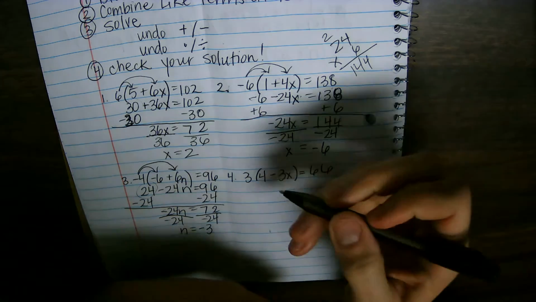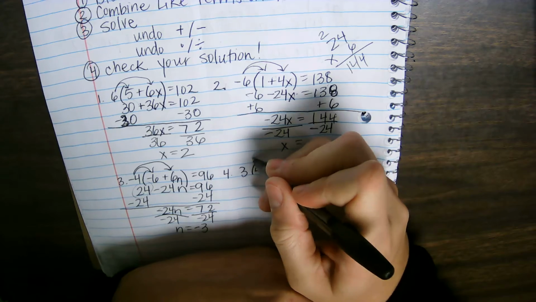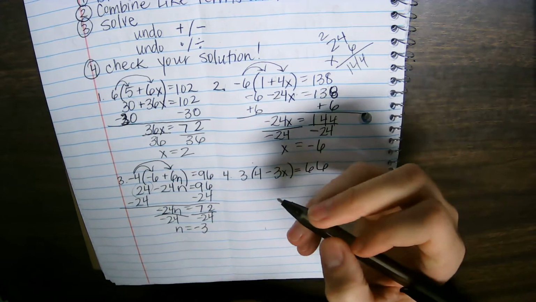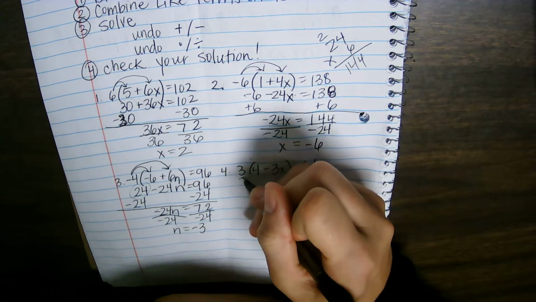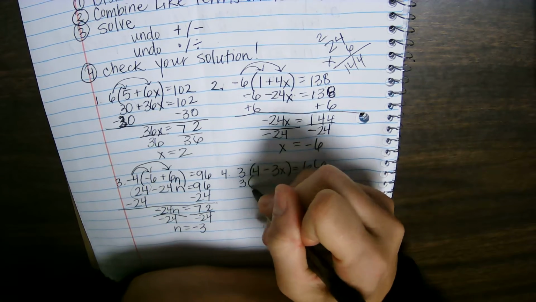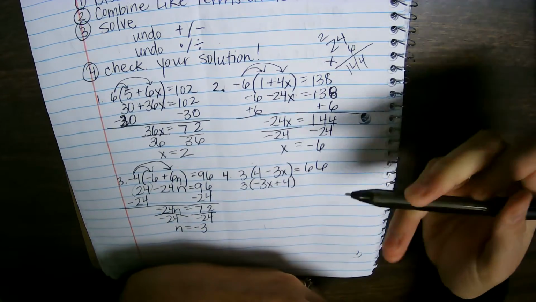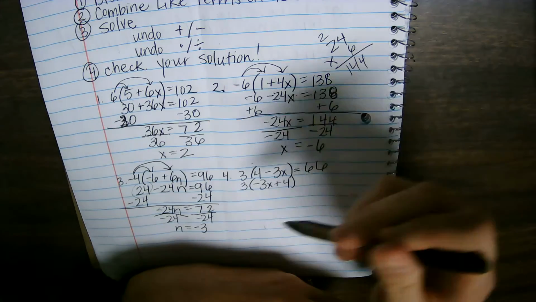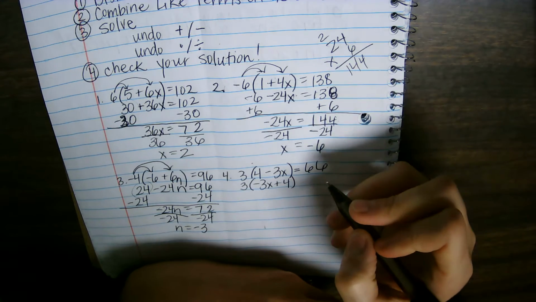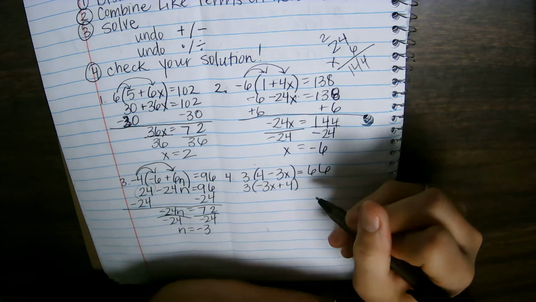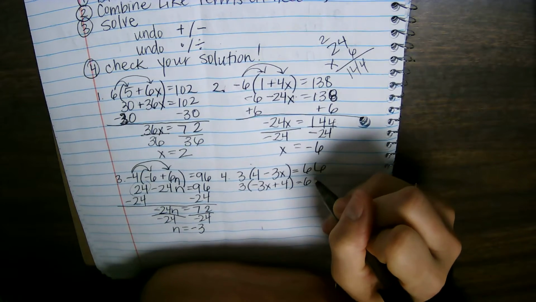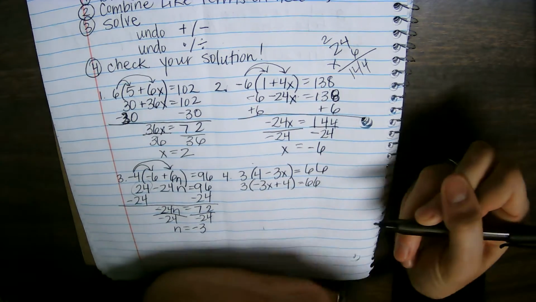Alright, so I want you to think about this kind of in a different way. So I'm going to rewrite this as 3 times negative 3x plus 4, just because we didn't see any with the x term and the constant switched, reversed. But I wanted to show you that it doesn't matter, okay?